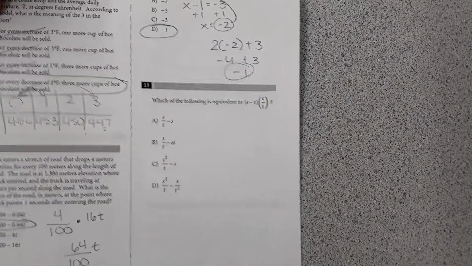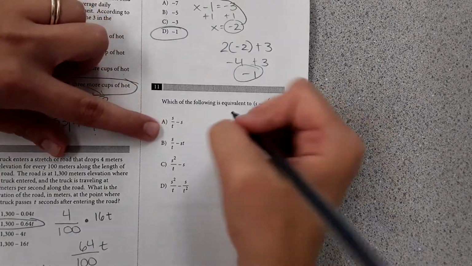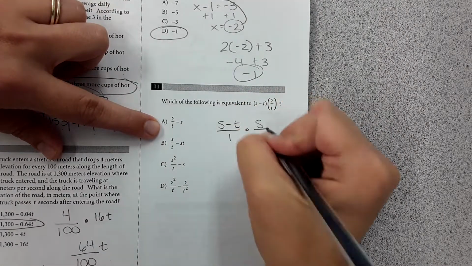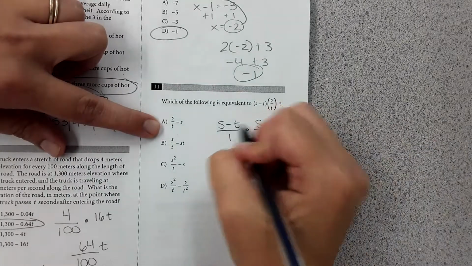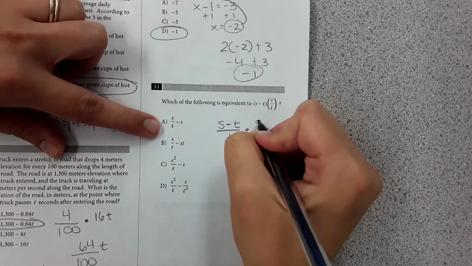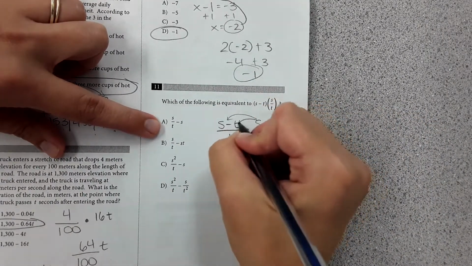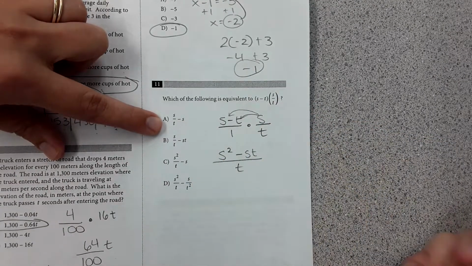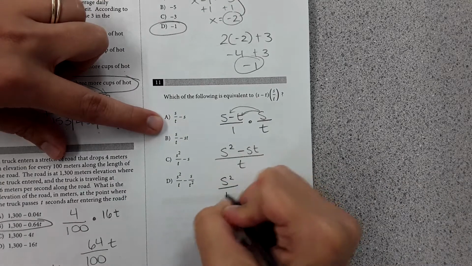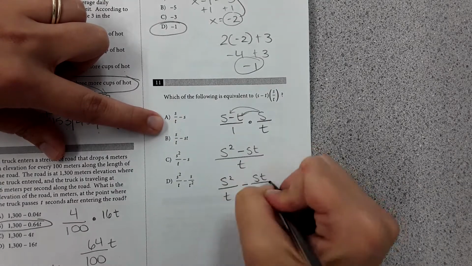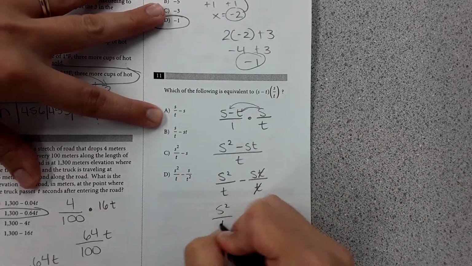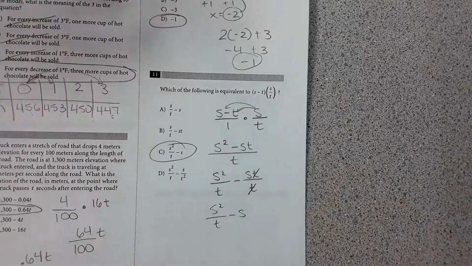Number 11, which of the following is equivalent to this? We're going to set them both up as fractions. When you multiply fractions, you multiply across. We have to multiply s to both of those terms. We get s squared minus st over t. Then we'll put each term on top of t separately. The t's cancel here, and we're left with s squared over t minus s.